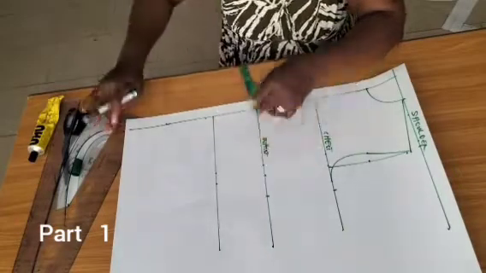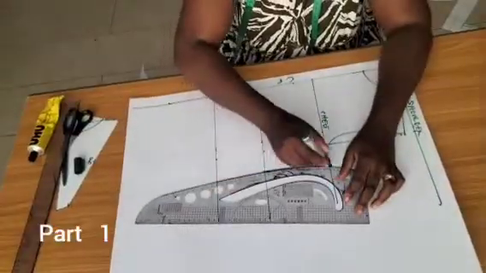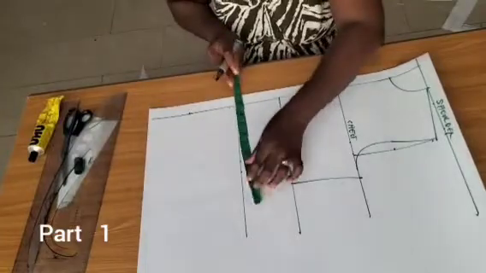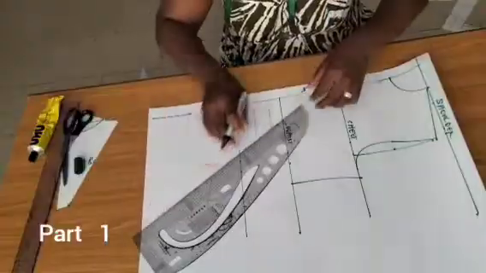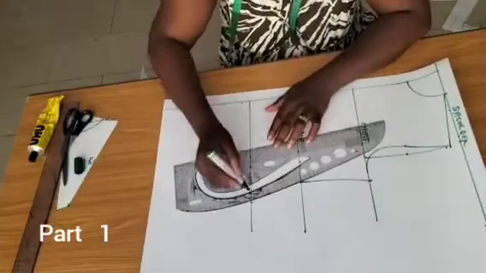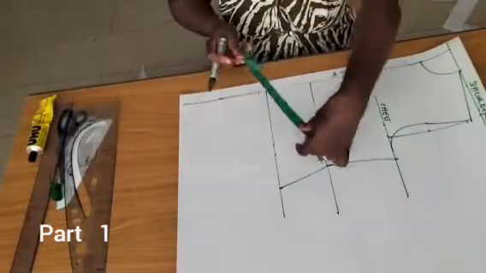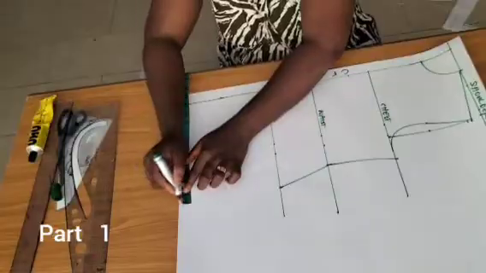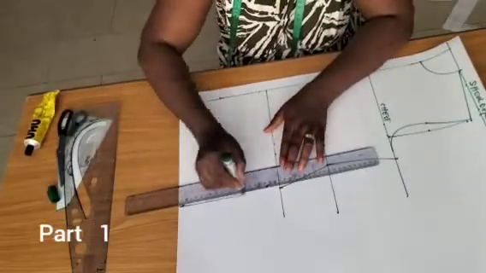So I'll come to my waist, and I'm going to measure my waist circumference divided by 4, and here I'm going to make my mark. And I'll come over to the hip, and I'm going to measure my hip divided by 4. I'll place my pattern ruler like this to complete it. Whatever I have on my hip divided by 4, I'll take it down to the hem. This is the hem, and with my straight ruler I'm going to connect.